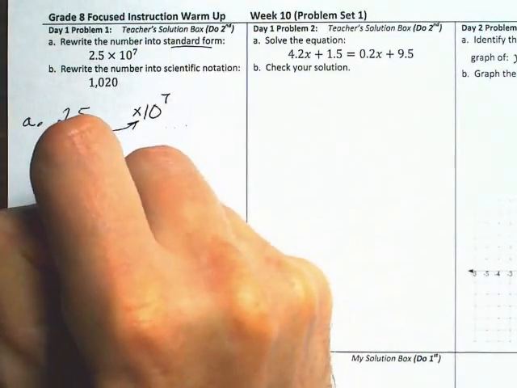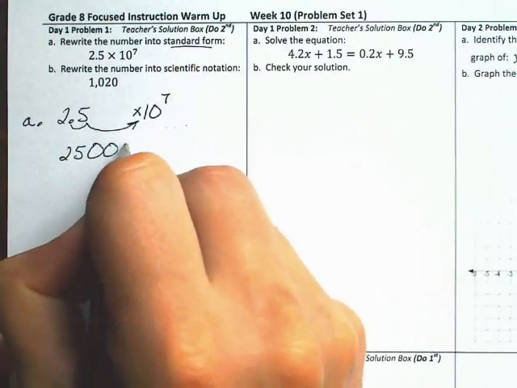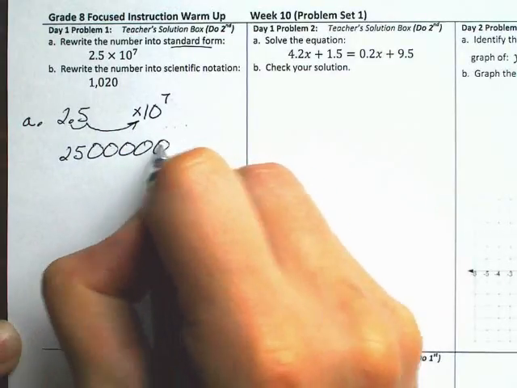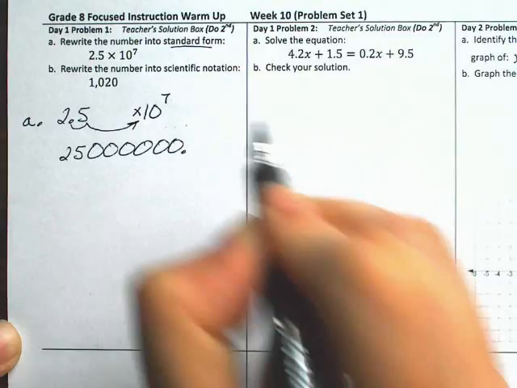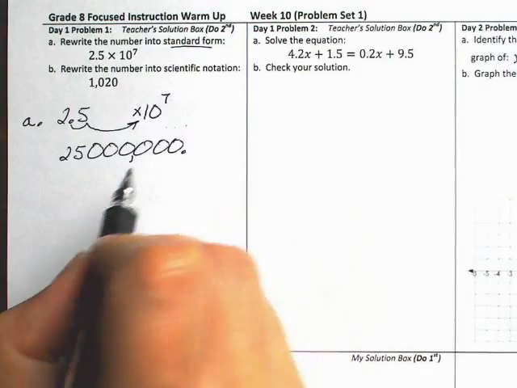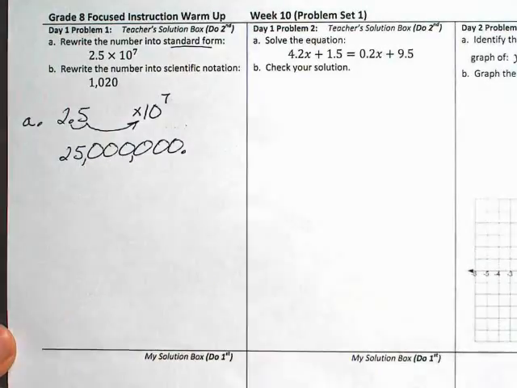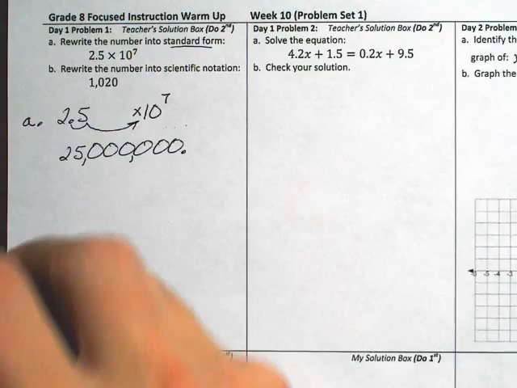So this will become 2, 5, and then 6 zeros. 1, 2, 3, 4, 5, 6. The decimal point is at the end. We can come back from the right 3 spots and put in commas, 3 more spots and put in a comma, just to help identify that number as 25 million.